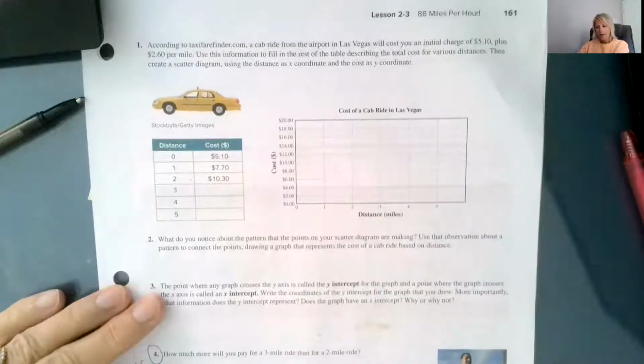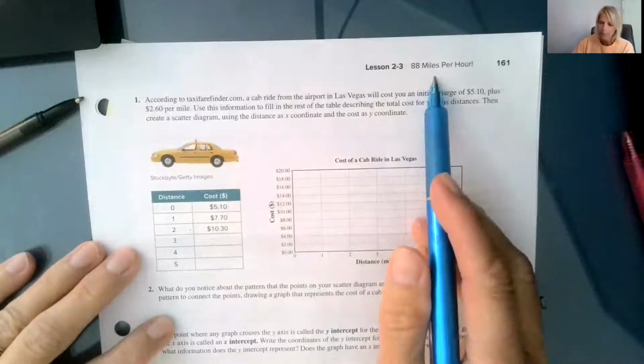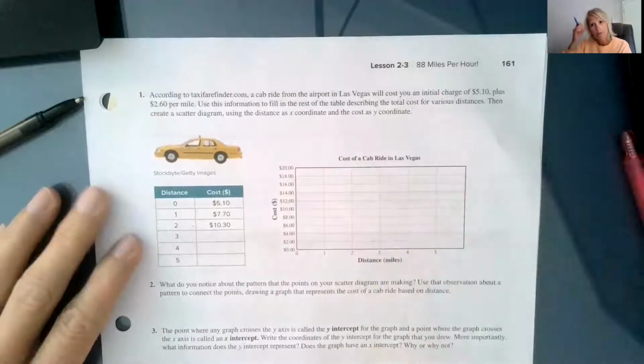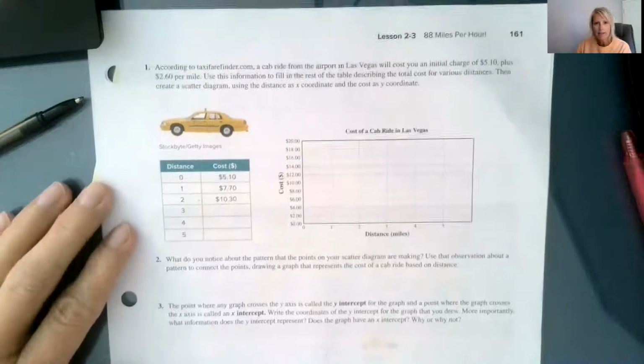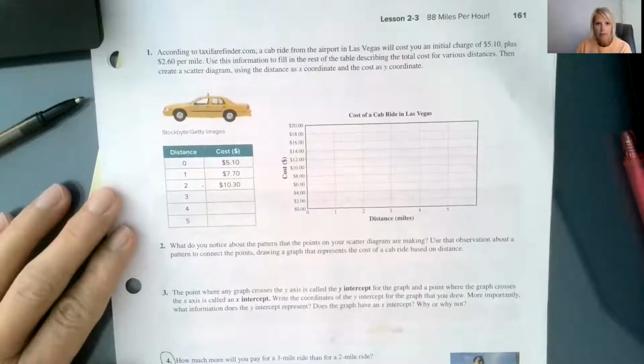Hello, we're back for the second part of lesson 2-3. And the title of the lesson is 88 miles per hour. We just did some unit rates and scaling up and scaling down. And now we're going to add that in with what we've been learning about linear equations.